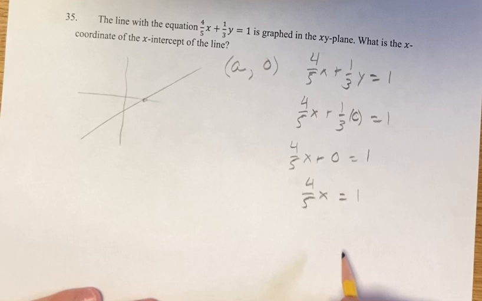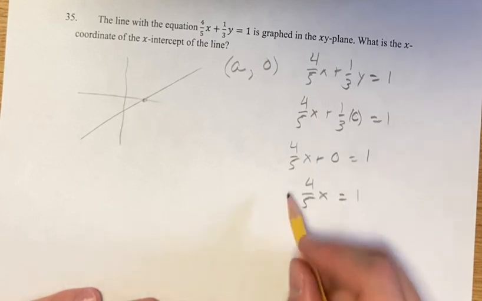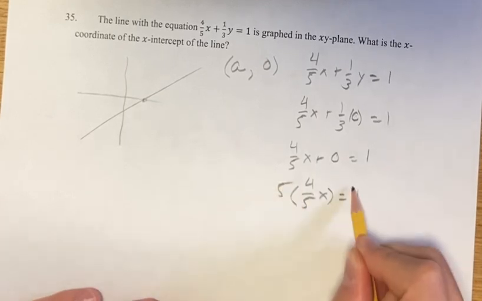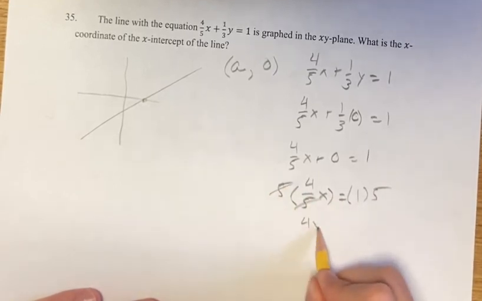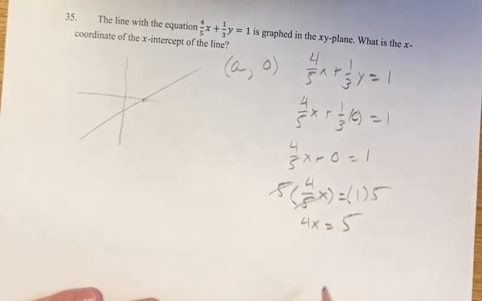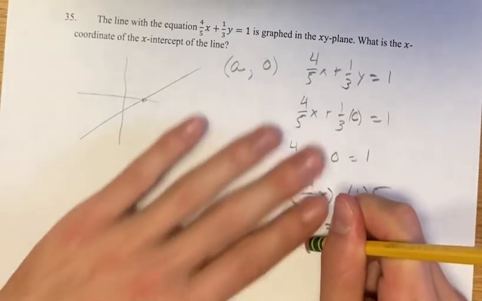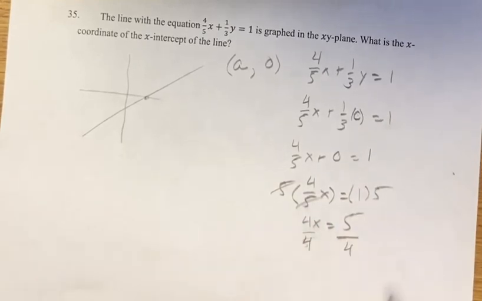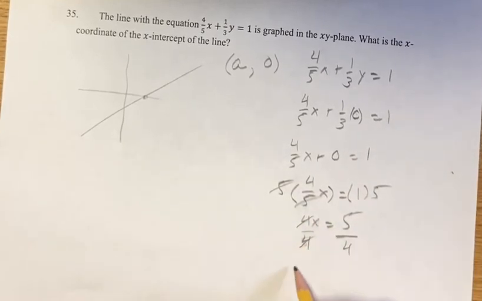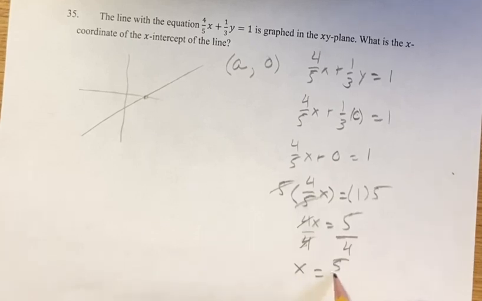And then if we want to get x on its own, we can multiply both sides by 5. These cancel, and we just have 4x is equal to 1 times 5, which is 5. If we divide both sides by not 5, but by 4, my mistake, divide both sides by 4, these cancel, we have x is equal to 5 over 4.